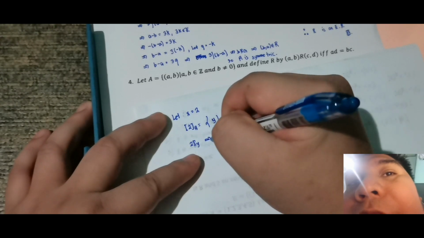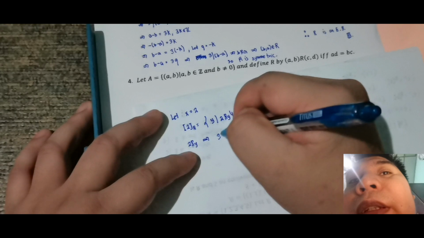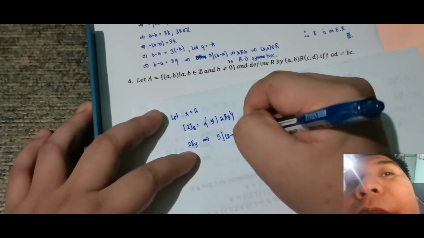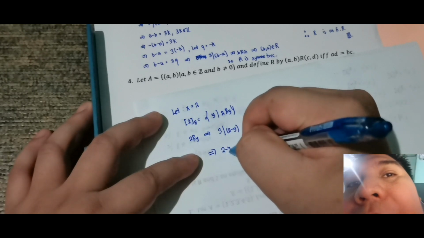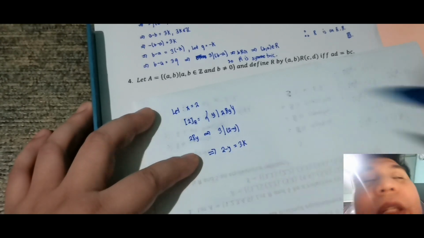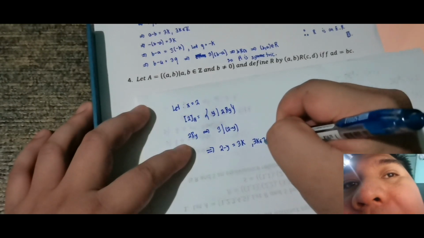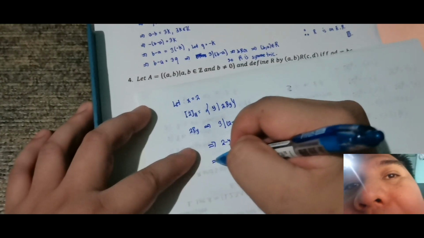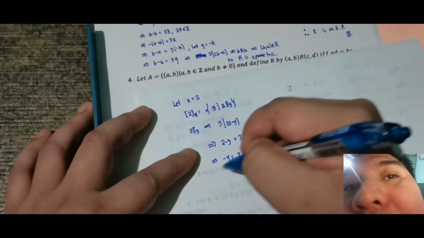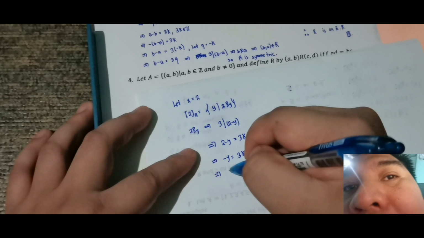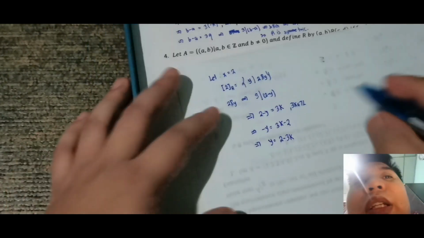This implies that 3 divides 2 minus y, which implies that 2 minus y is equal to 3k for some k element of integers, which implies that negative y is equal to 3k minus 2. Then divide both sides by negative. This is y is equal to 2 minus 3k. So, check natin naman ito.